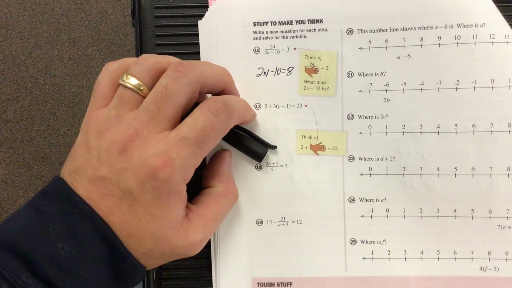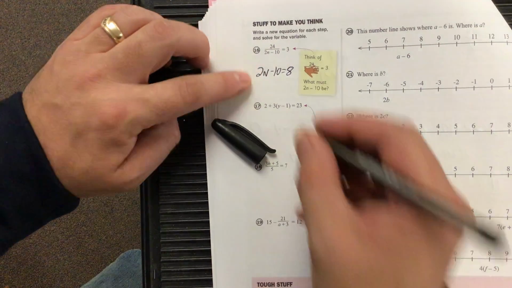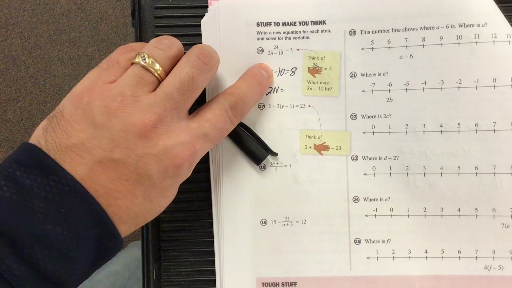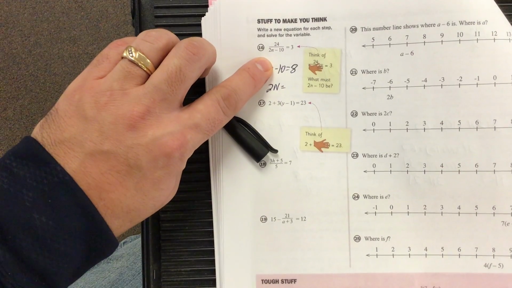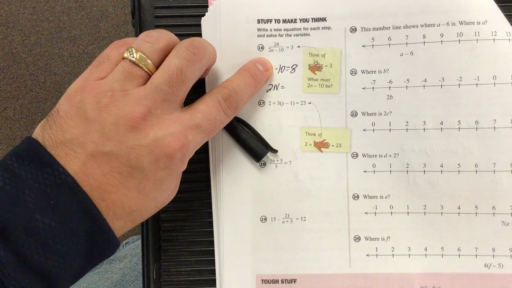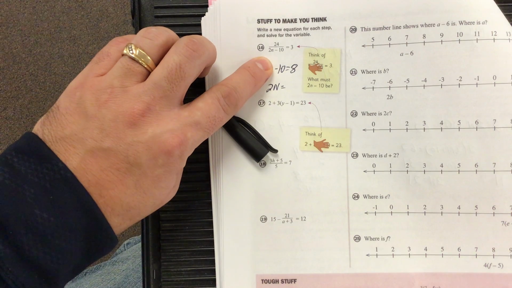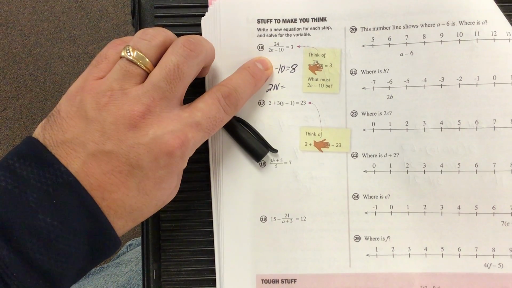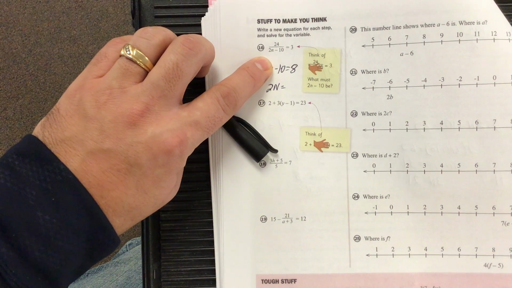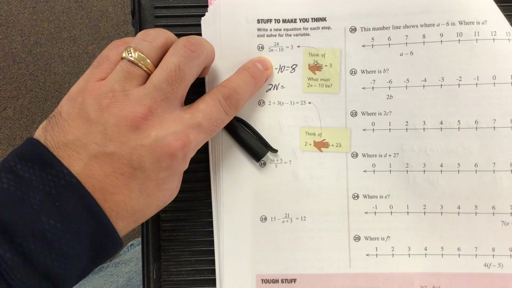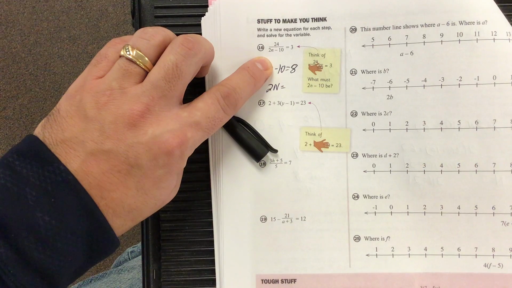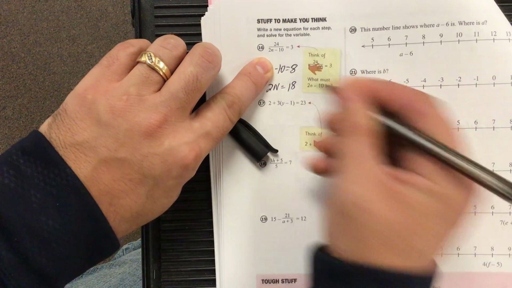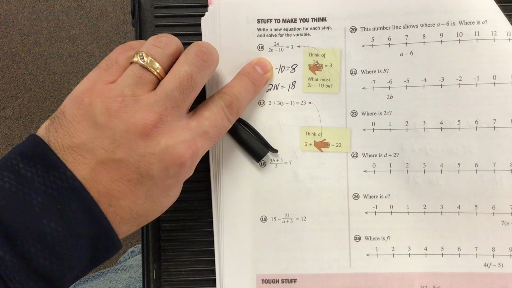Okay, now I've got to do it again. I'm going to cover up the 2n. What minus 10 is 8? What minus 10 is 8? You spend $10 at the store, now you have $8. How much did you start with? 18 is correct. 18 minus 10 is 8.